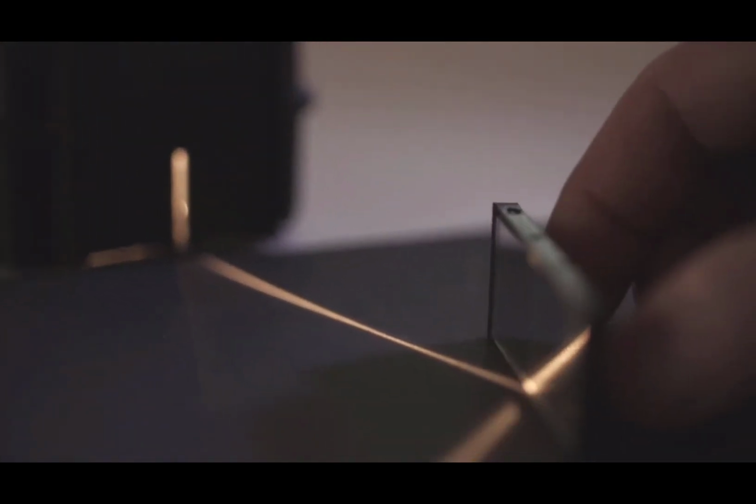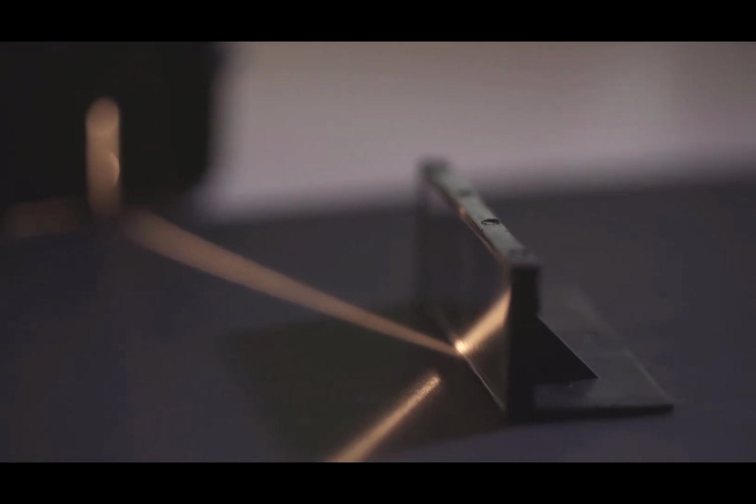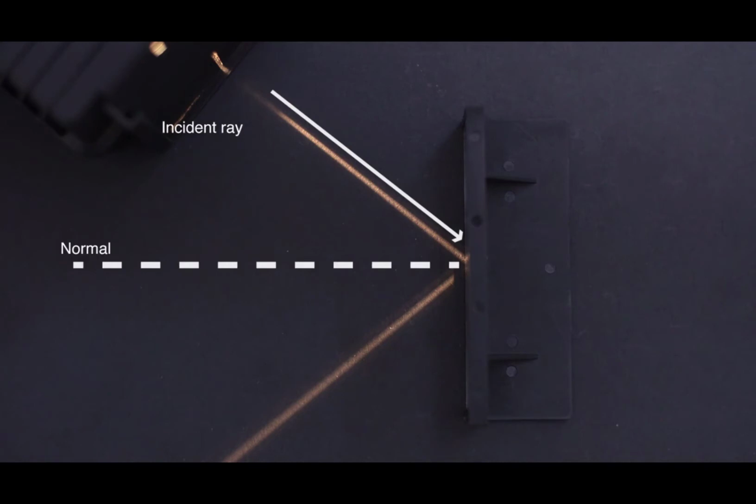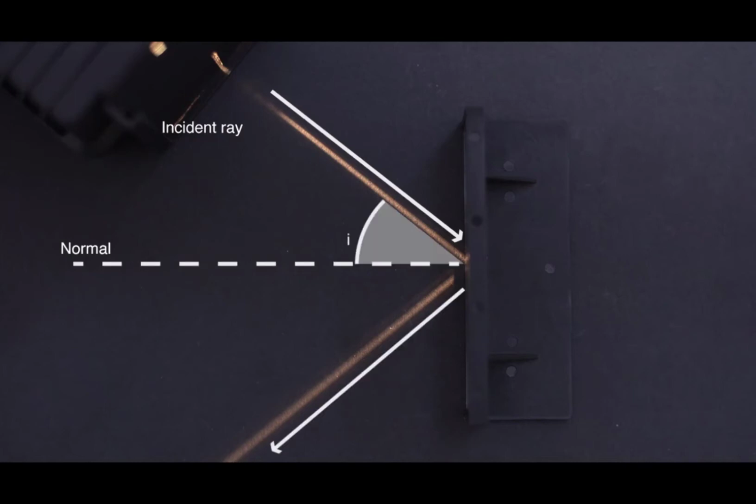Light is another example of a transverse wave. We can show how waves are reflected by a plane surface by showing how light is reflected by a mirror. The light ray coming towards the mirror is called the incident ray. Away from the normal is the angle of reflection. The angle of incidence and the angle of reflection are always equal.